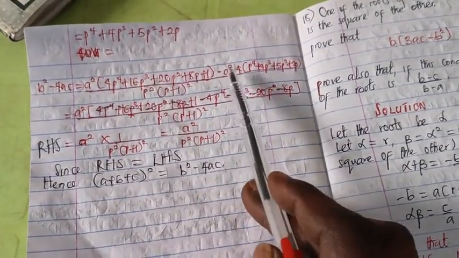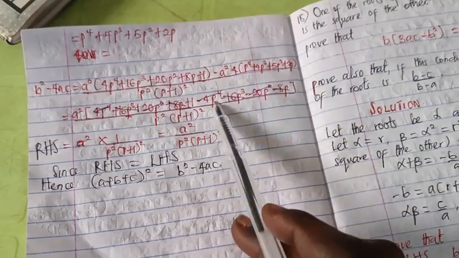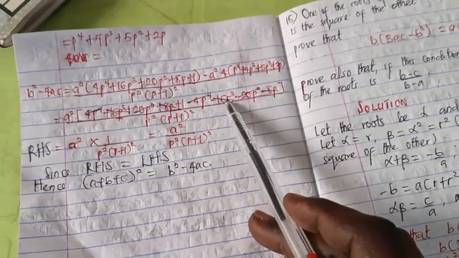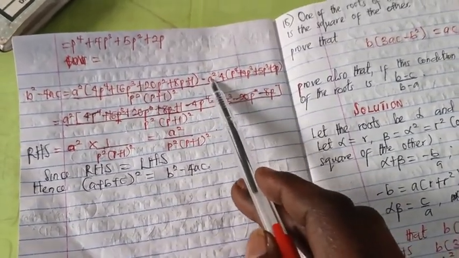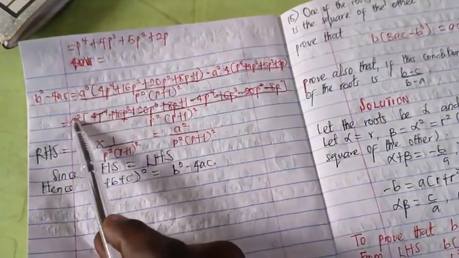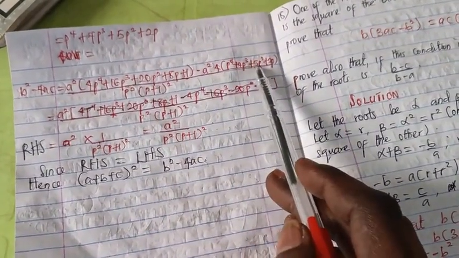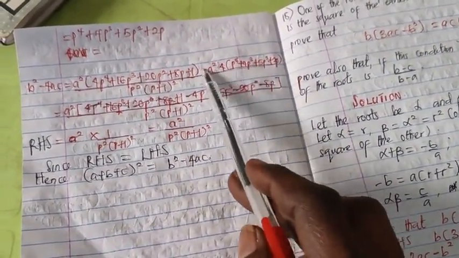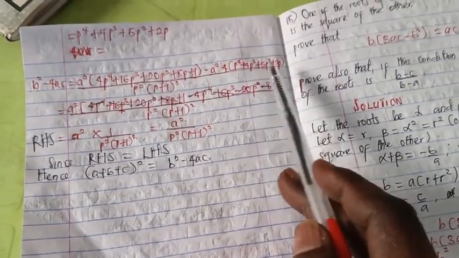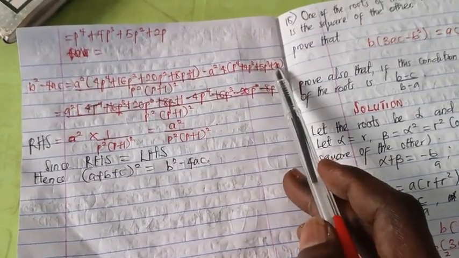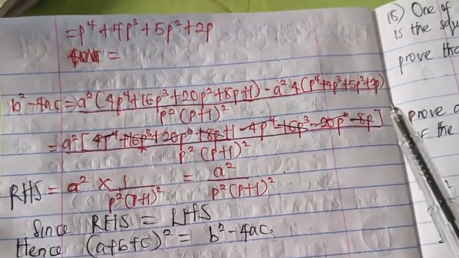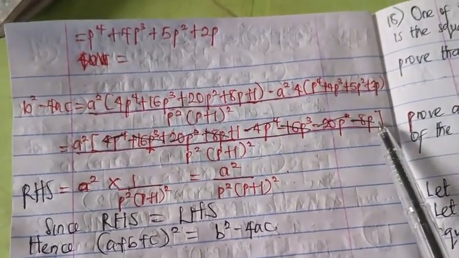And then minus 4 times p raised to power 4. Minus 4p raised to power 4. Minus 4 times 4p cubed. That will be minus 16p cubed. Minus 4. We factored out the a squared here in this place. So that's going to be minus 4 again times minus 5. Minus 4 times 5p squared. That's minus 20p squared. Minus 4 times 2p. That is minus 8p. Do you see that?